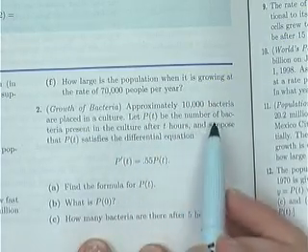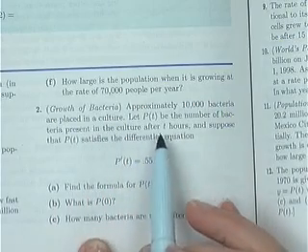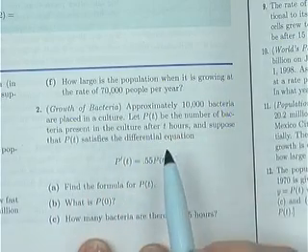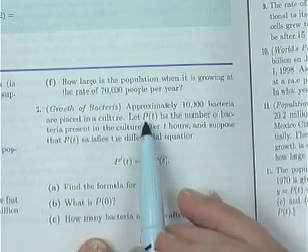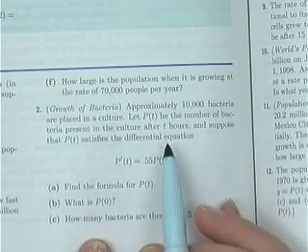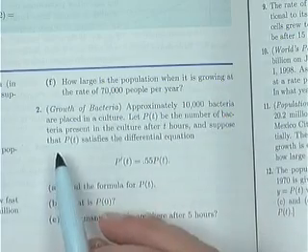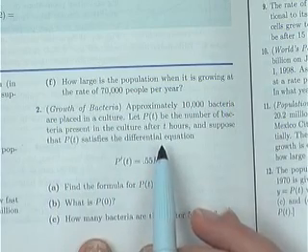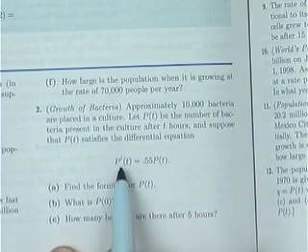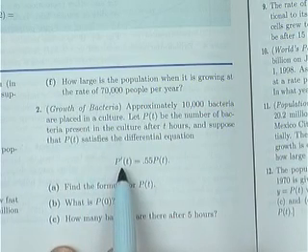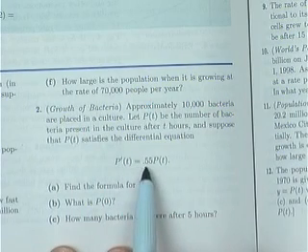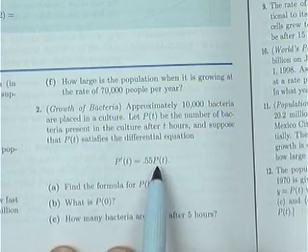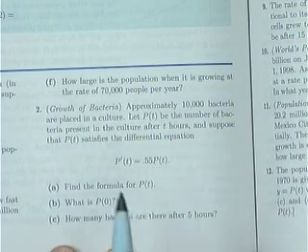Let P of t be the number of bacteria present in a culture after t hours. So P represents how many bacteria there are after t hours. And suppose that P of t satisfies the, what's that word? Differential equation. All right, so we have P prime of t, which is the derivative of P with respect to t, the change in the population with respect to time, is proportional to the size of the original population P. Do you see that? All right.